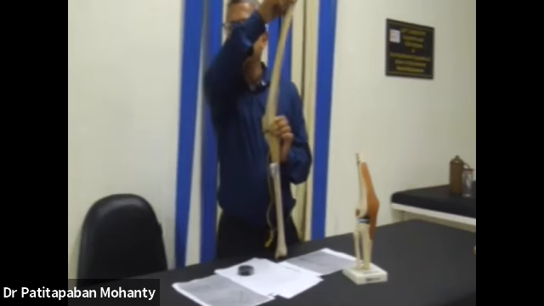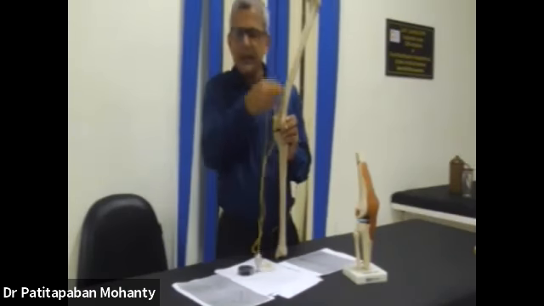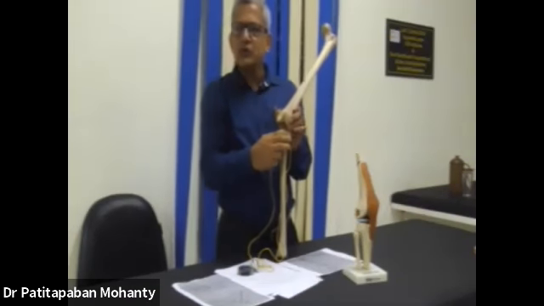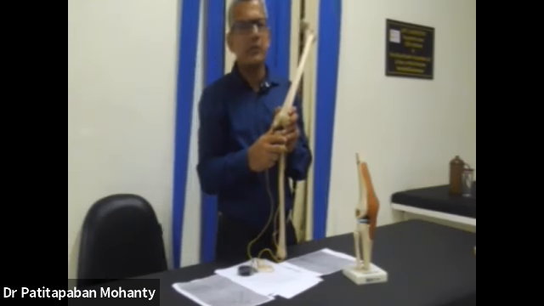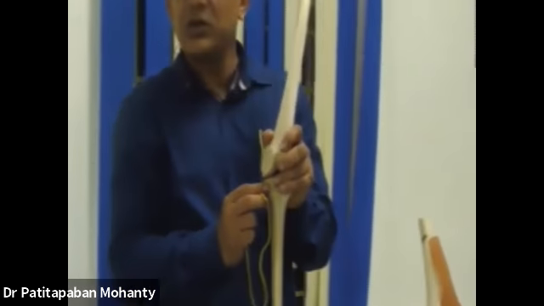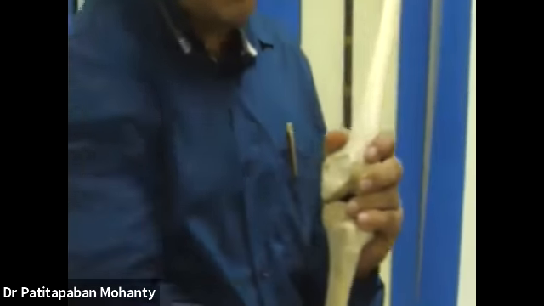The lateral compartment is loaded more, so ideally there should occur degeneration of the lateral compartment of the tibiofemoral joint, but it doesn't happen. Most often we find degeneration of the medial compartment. However it is so, again we'll discuss it later on.